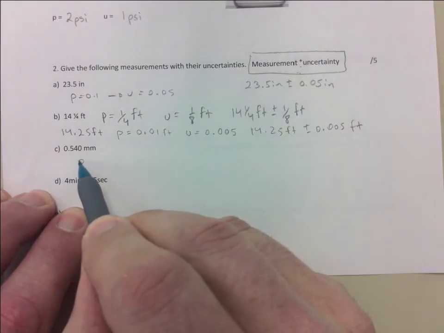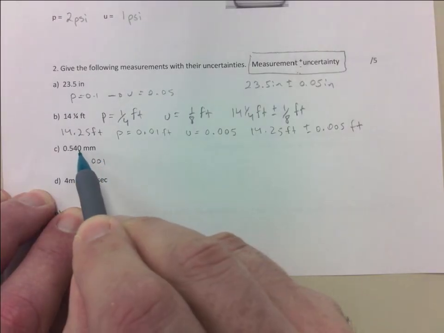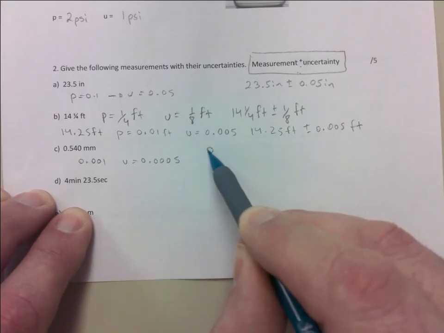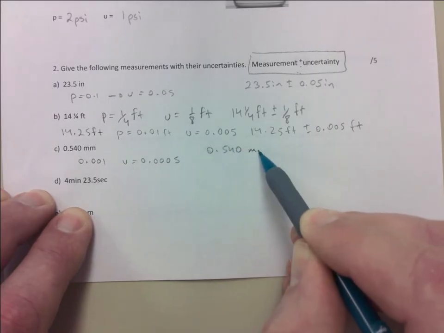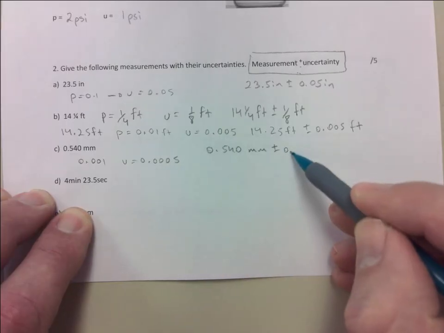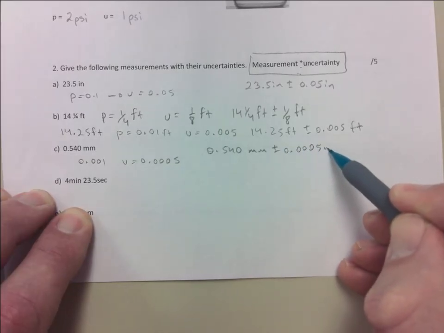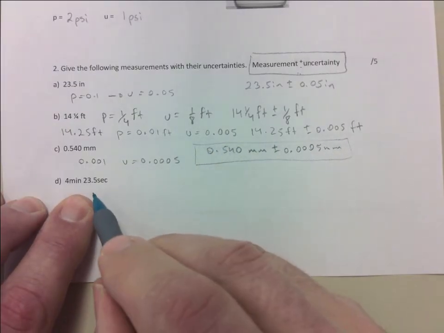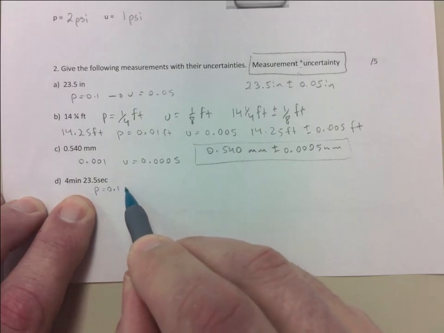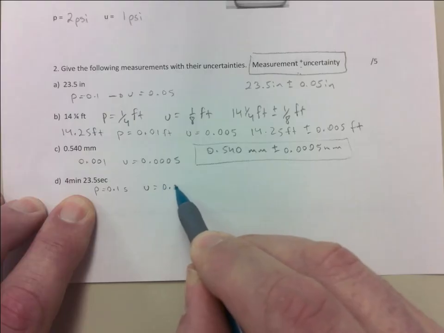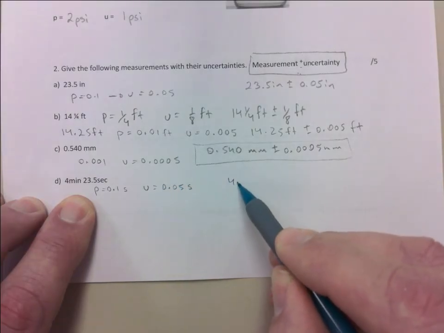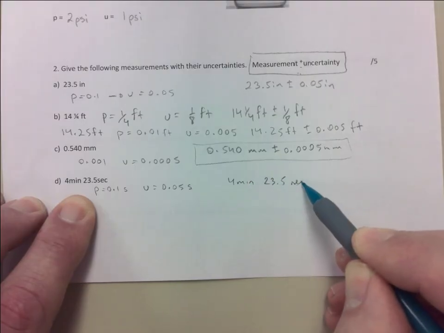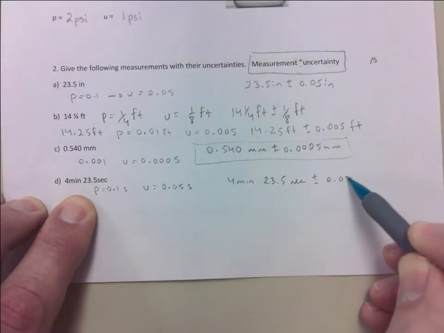Here again, precision is 0.001, right? It's at that 0 there. So uncertainty is 0.0005. So the measurement and its uncertainty would be as follows, right? Like this. Here, precision is 0.1 of a second. Uncertainty is 0.05 of a second. So this would be 4 minutes, 23.5 seconds, plus or minus 0.05 of a second.